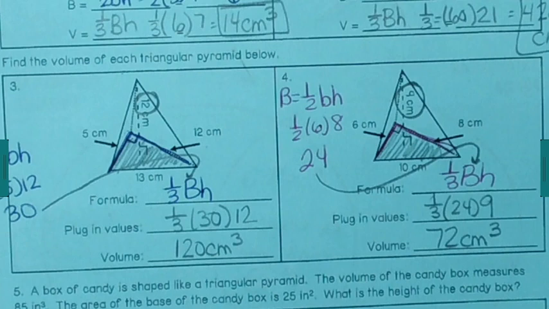The biggest thing people are not doing is they're not dividing by 3 on those pyramids, okay? All of today's are pyramids, so they're all going to be divided by 3. Be careful on the base. If it's a triangle, then you divide it by 2. If it's not a triangle, you don't divide it by 2, okay?